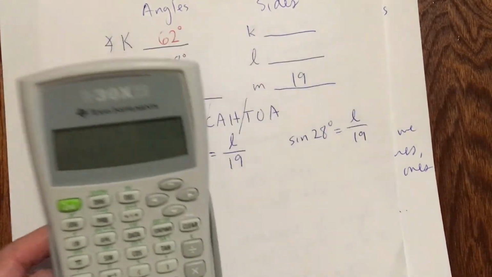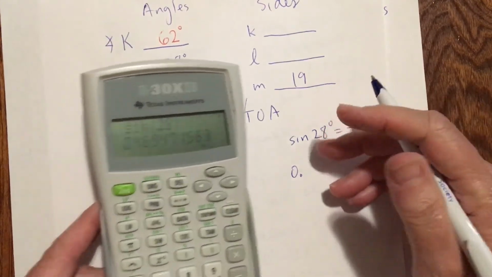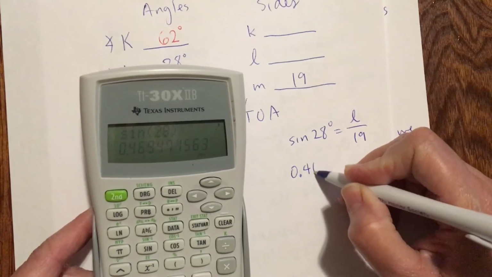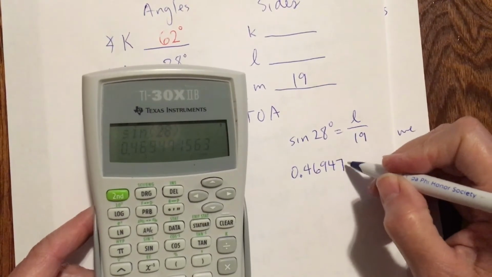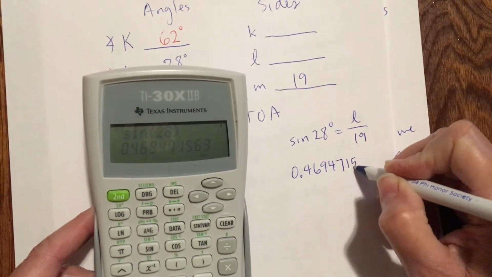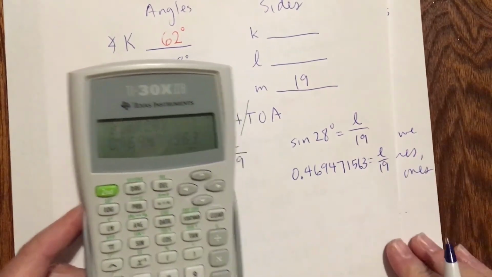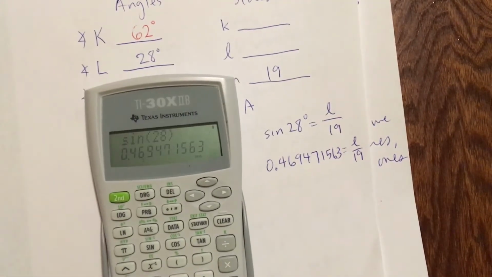This is just a number, and as I put it in my calculator, there's a lot of digits there. 0.46947 1563 equals L over 19. Now there's more after the 3, but that's the amount of what I see on the calculator.